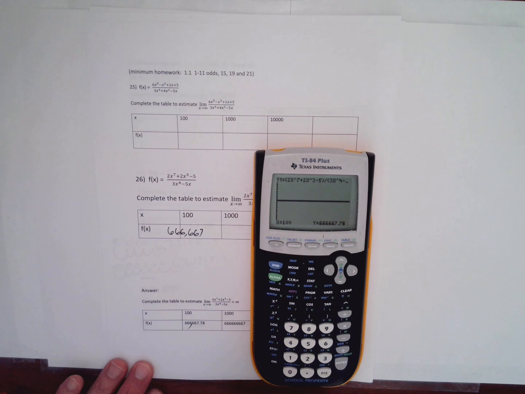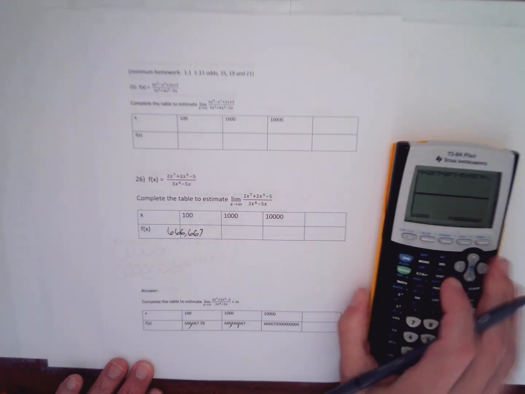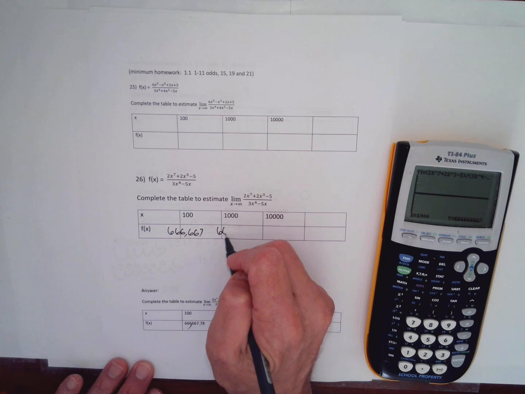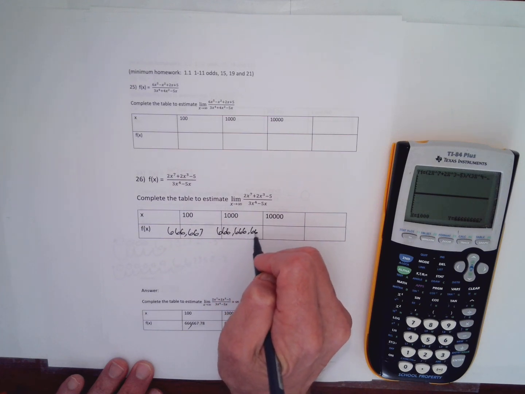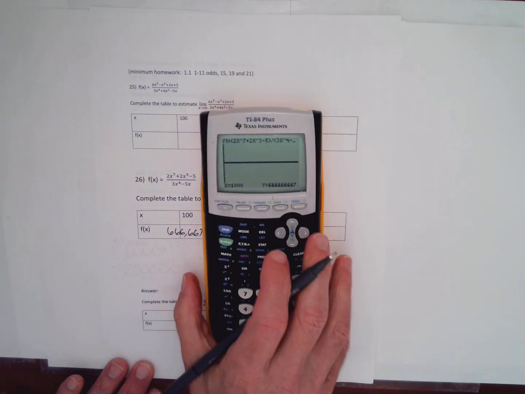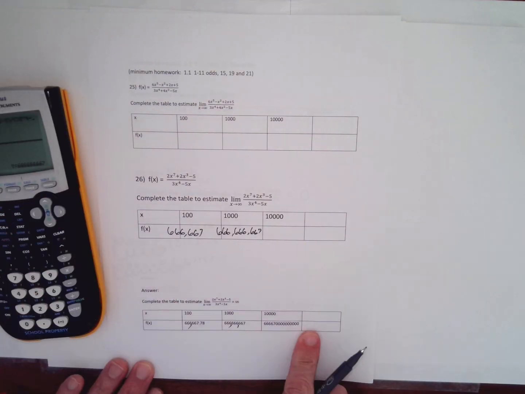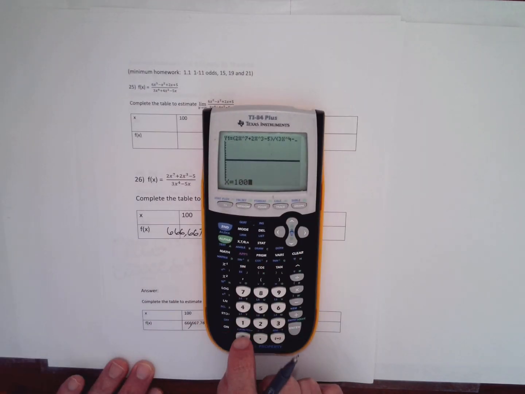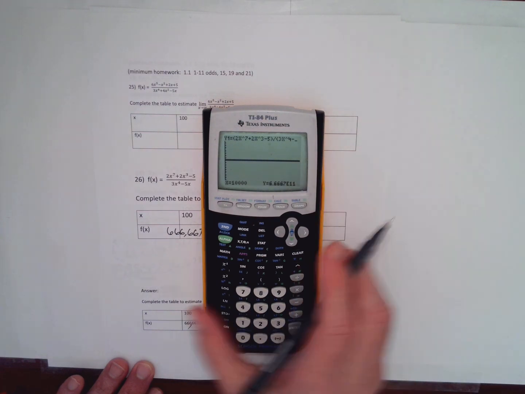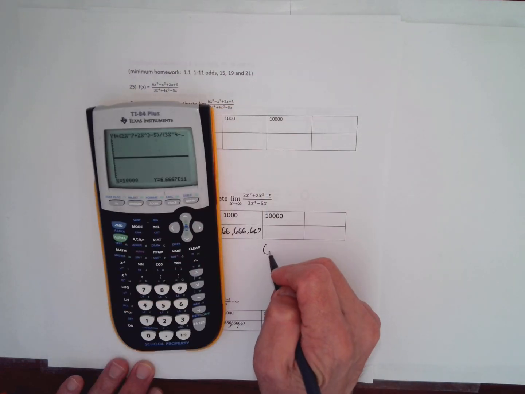I don't need to carry the decimals. When I plug 1,000 in, I get 666,666,667 if I'm not carrying any decimals. And when I plug in 10,000, it probably gives me an E. Yeah, it did. It says E to the 11th, and it's E to the positive 11.